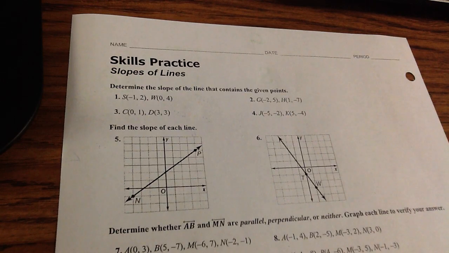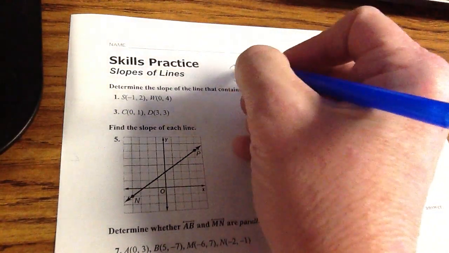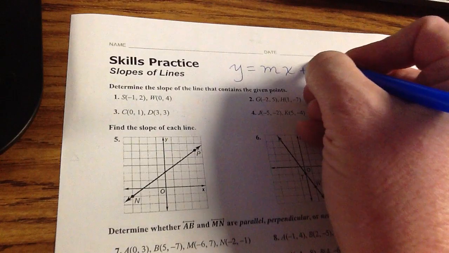And it goes like this. It talks about slope-intercept form. So slope-intercept form is y equals mx plus b.